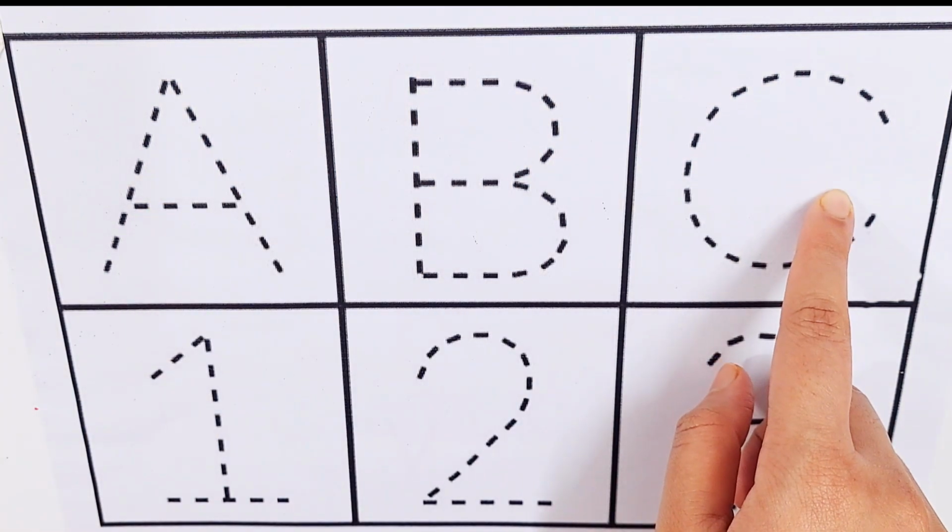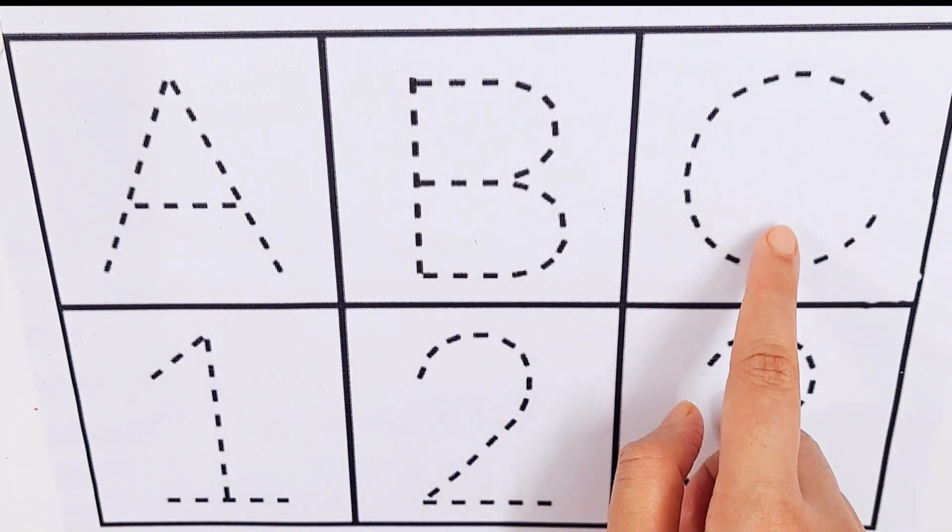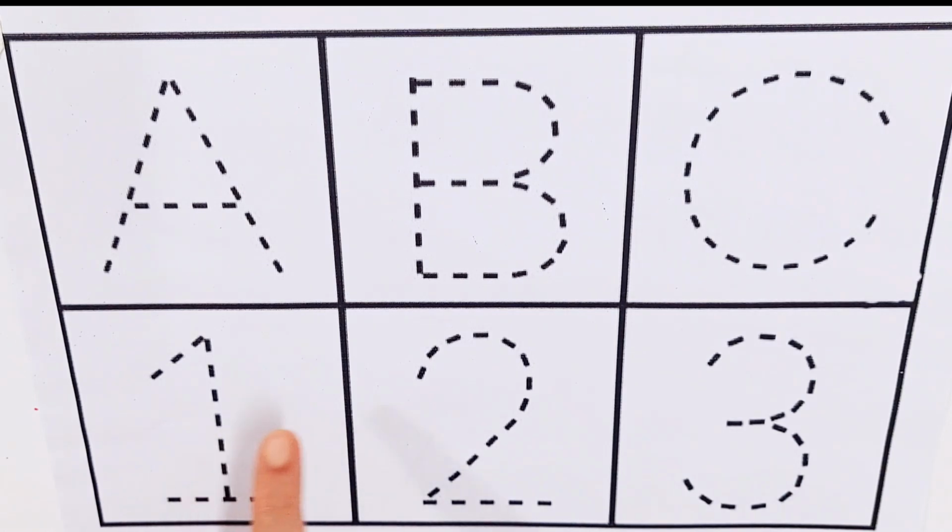Let's try to learn some alphabets and numbers. A, B, C. Number 1, number 2, number 3.